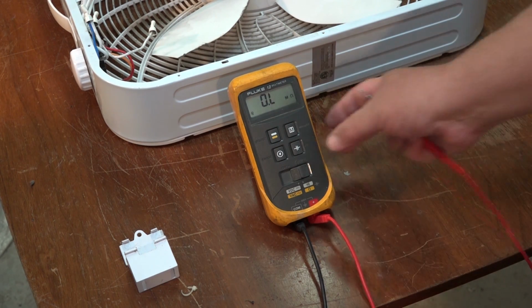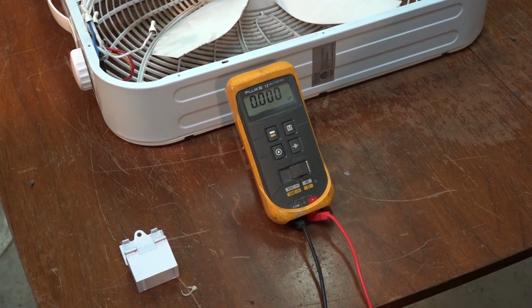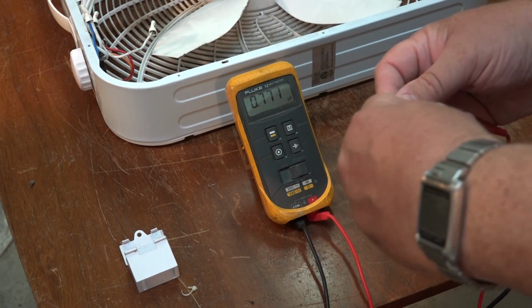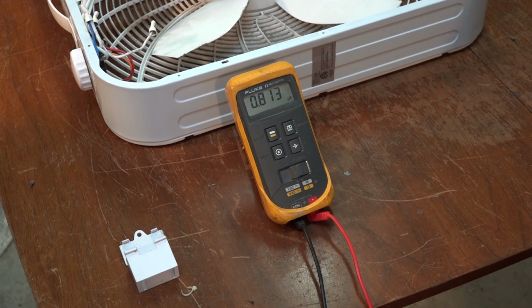If I put it in capacitor mode, I'm measuring like 0.6 microfarads. This is a 7 microfarad capacitor, and I'm measuring like 0.8. So this capacitor has gone open. That's what's happened on this one. So let's get a new one.